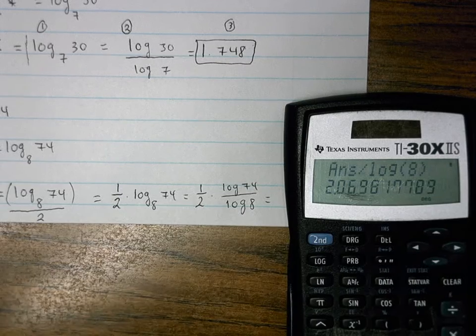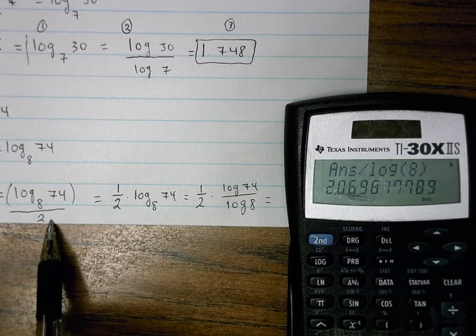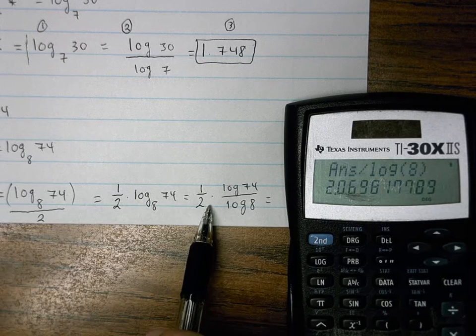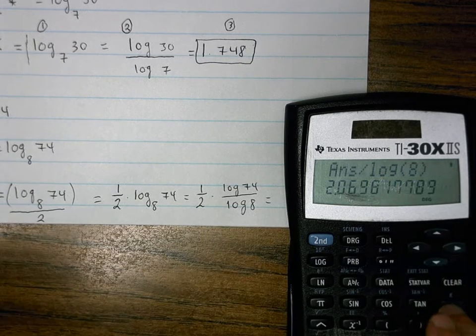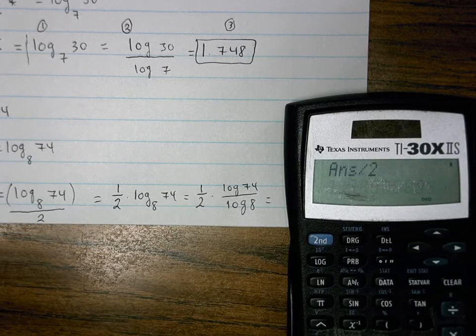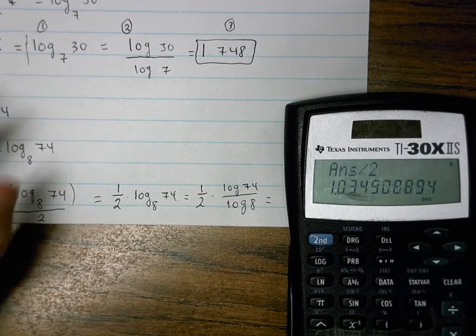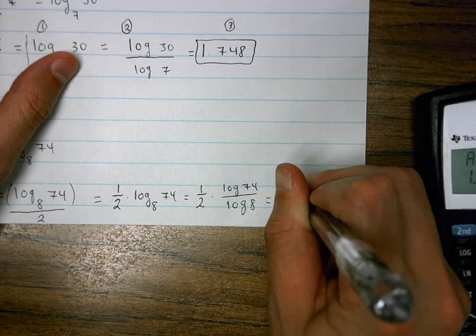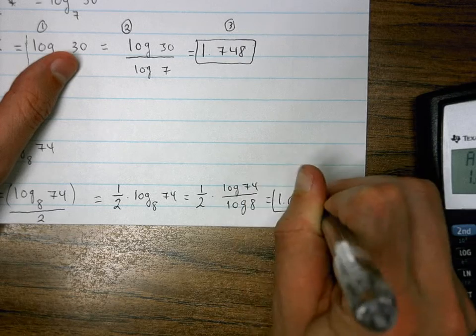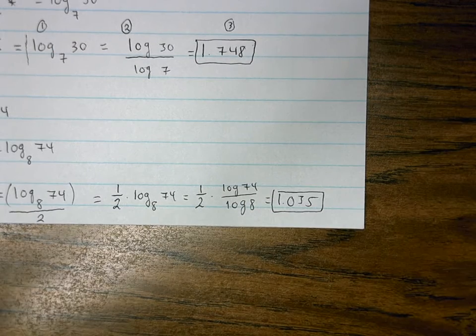But don't forget, I had to divide this expression by 2. That's what this 1/2 means. I have to either multiply this by 1/2 or divide it by 2. So divided by 2, my final answer is 1.035. Final answer.